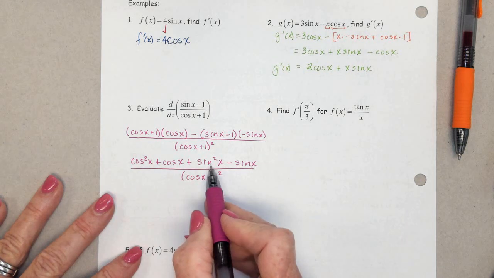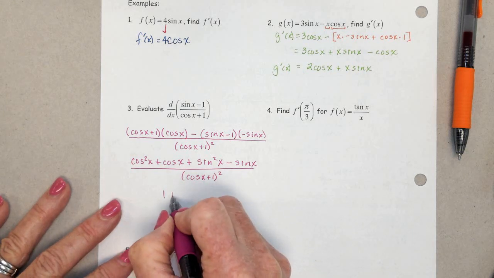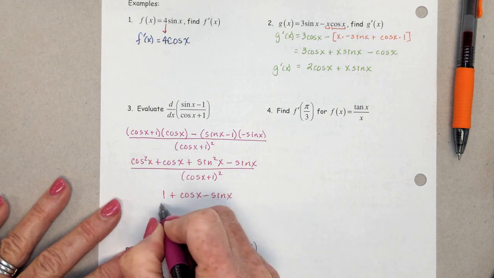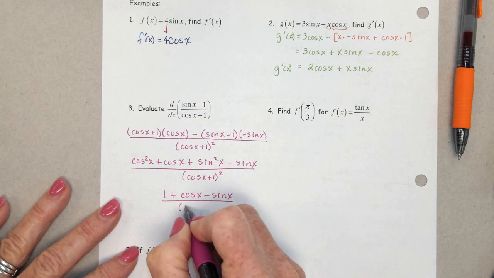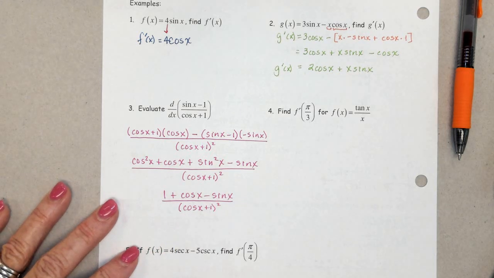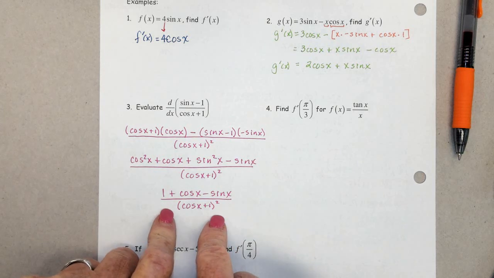We have some like terms. Well, they're not like terms, but we can combine some stuff here. We have this cosine squared plus sine squared, which is 1. So we have 1 plus cosine x minus sine x. That is all over cosine x plus 1 quantity squared. Nothing else simplifies. That's the derivative right there.